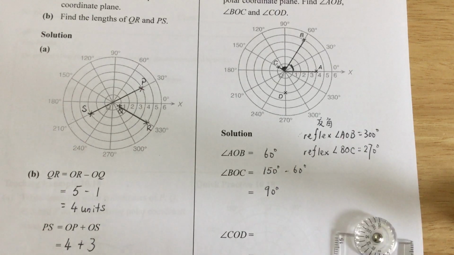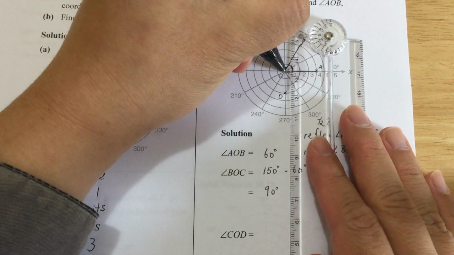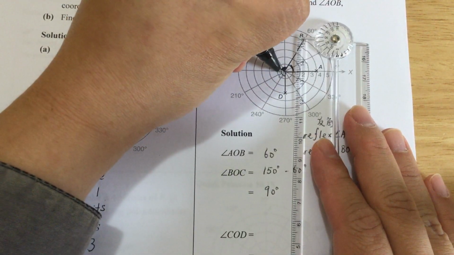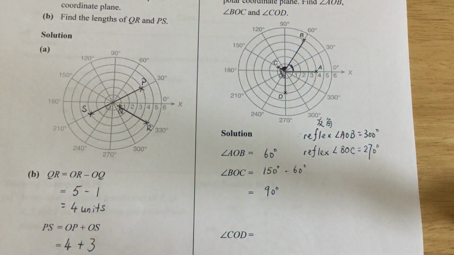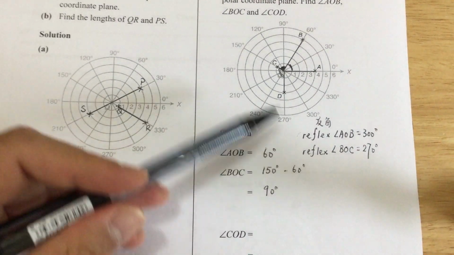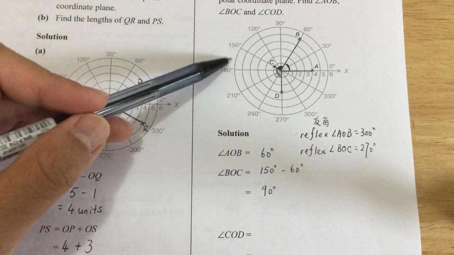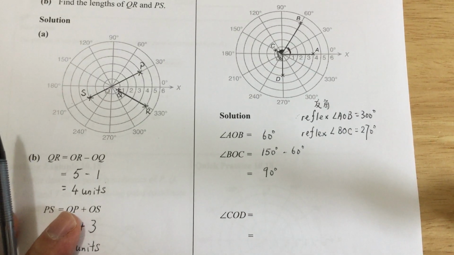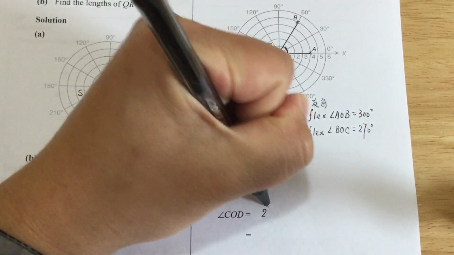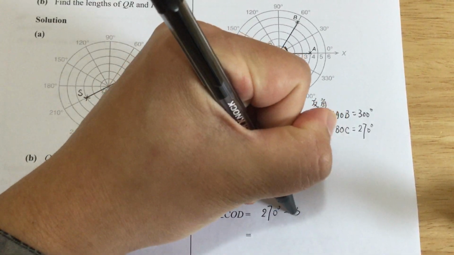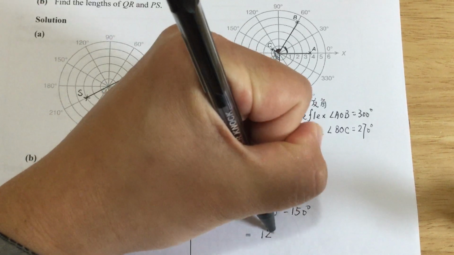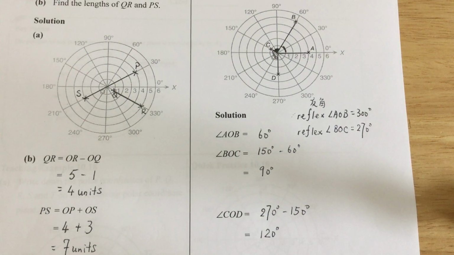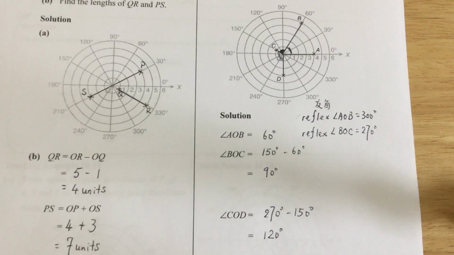Okay, let us draw the COD. Okay, C here, O here, D. So this time you are going to find some angle here. So we use the two lines. So this time you are going to calculate 270 degrees minus 150. So you must write down the answer. It's 270 minus 150. So the answer is 120 degrees here. Okay, so we finish these two parts of it.